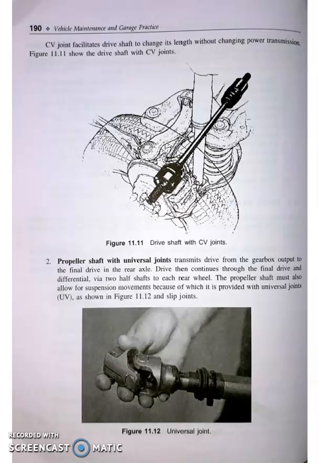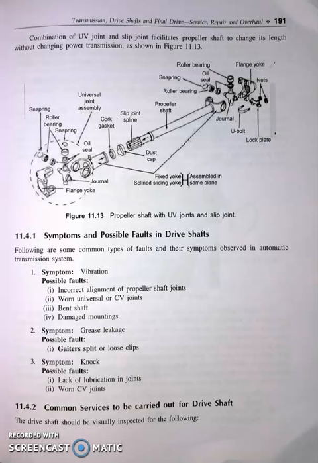Propeller shaft with universal joint. It transmits drive from the gearbox output to the final drive in the rear axle. Drive then continues through the final drive and differential via two half shafts to each rear wheel. The propeller shaft must also allow for suspension movement, because of which it is provided with universal joint or U joint and slip joint. The combination of universal joint and slip joint facilitates the propeller shaft to change its length without changing power transmission.